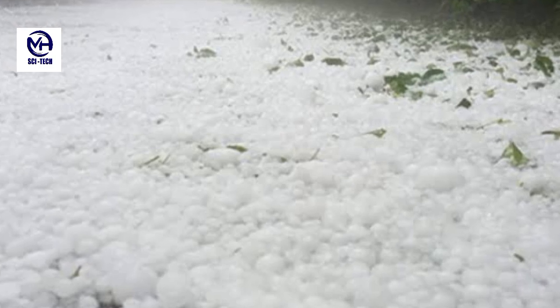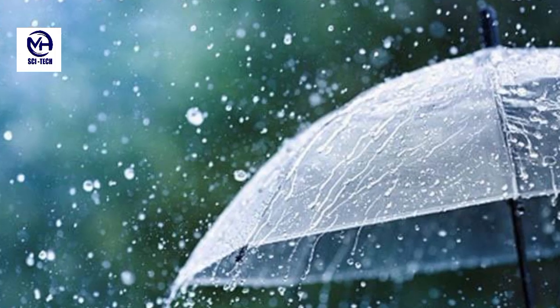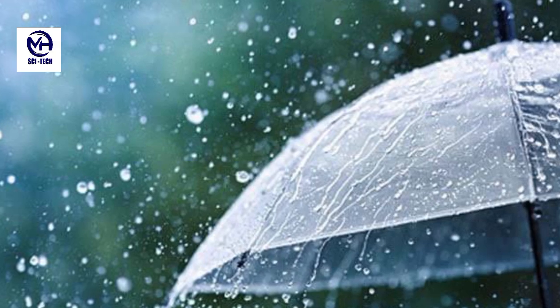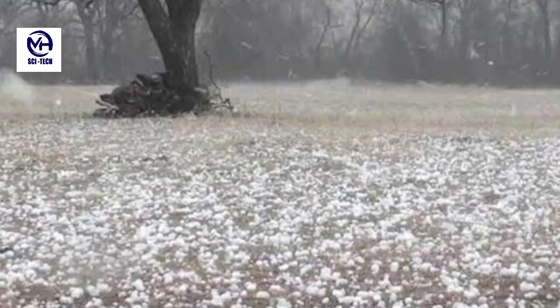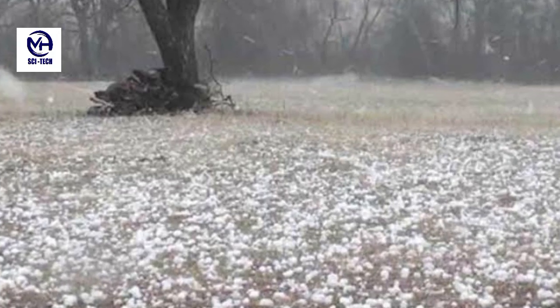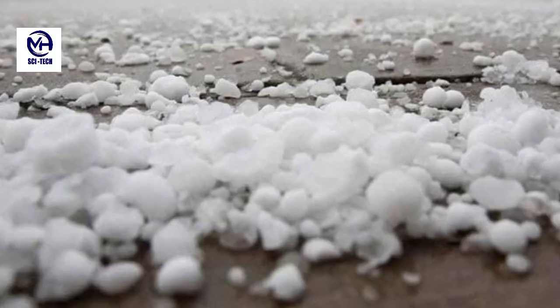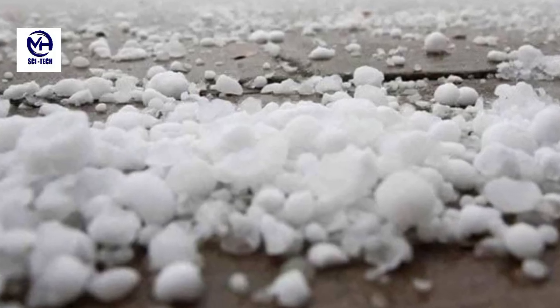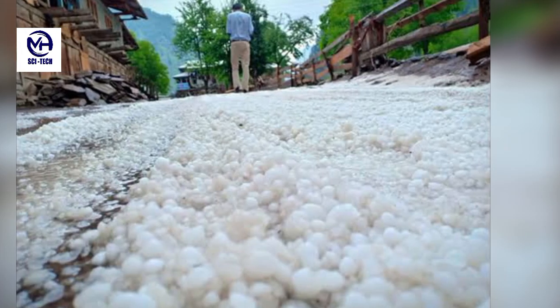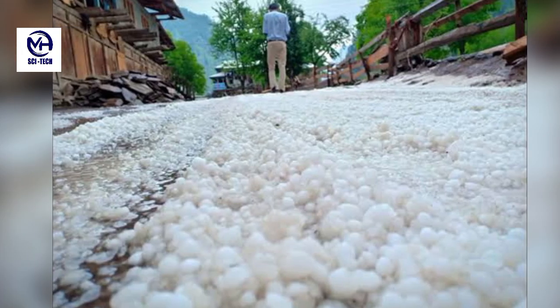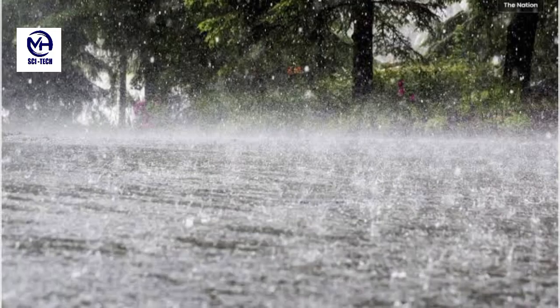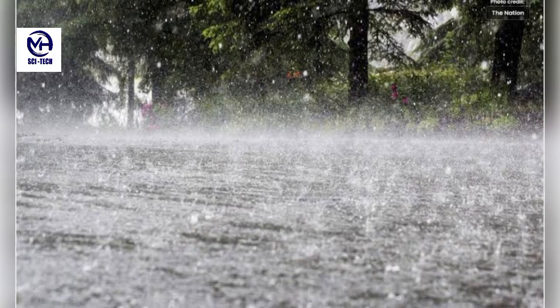Hail is a result of complex atmospheric interactions within strong thunderstorms. Understanding how hail forms helps meteorologists predict its occurrence and potential severity, which is vital for issuing warnings and minimizing damage. While often a spectacle of nature, hailstorms can pose serious risks to agriculture, property, and human safety, highlighting the need for continued study and preparedness.